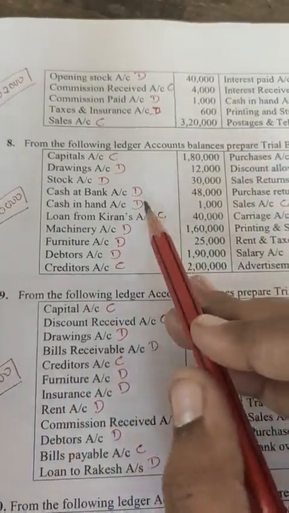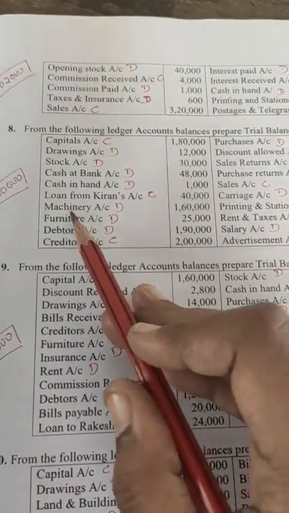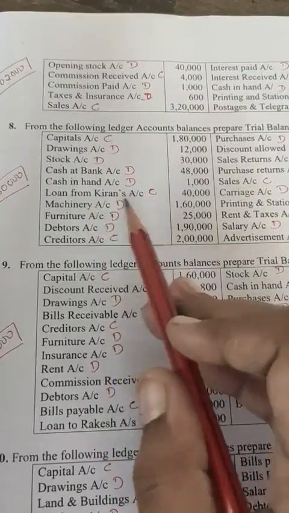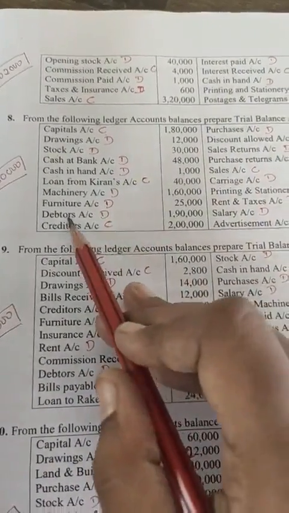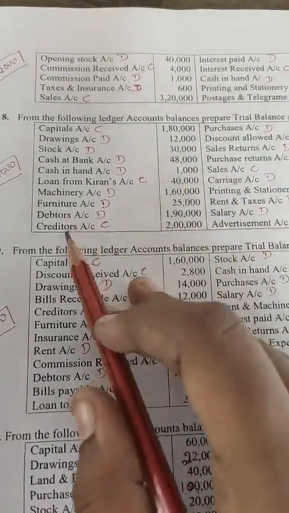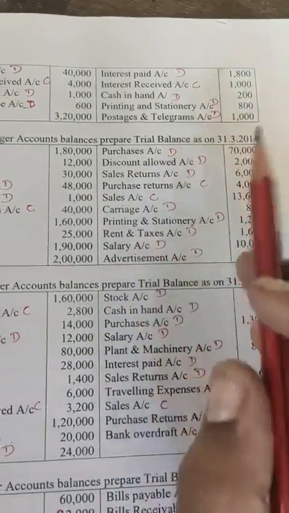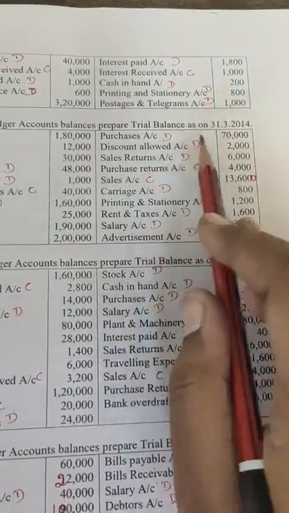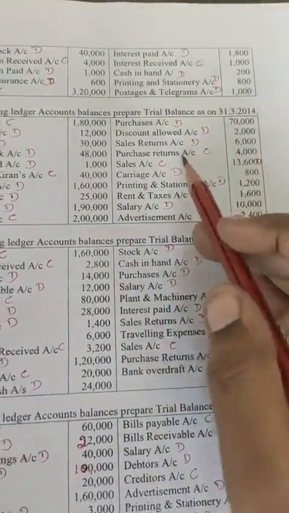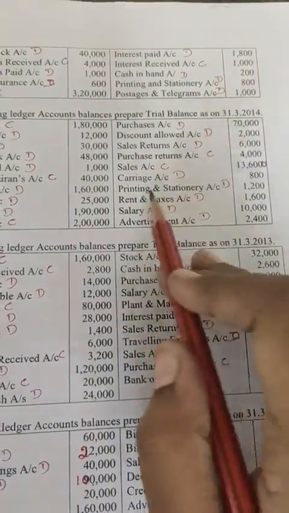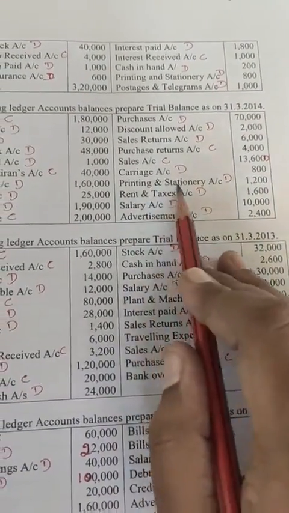Cash in hand, asset, so debit balance. Loan from Kiran, credit balance because it is a liability. Machinery, asset, so debit balance. Furniture, asset, so debit balance. Debtors account, asset, so debit balance. Creditors, liability, credit balance. Then purchases, it is expense, so debit balance. Discount allowed, loss for us, so debit balance. Sales returns, debit balance. Purchase returns, credit balance. Then sales, revenue, credit balance. Carriage account, expenses, so debit balance.